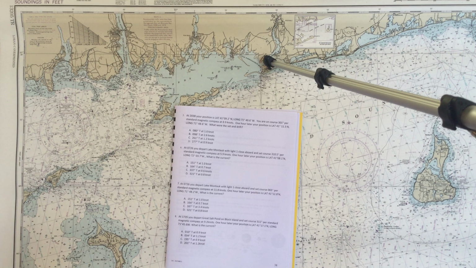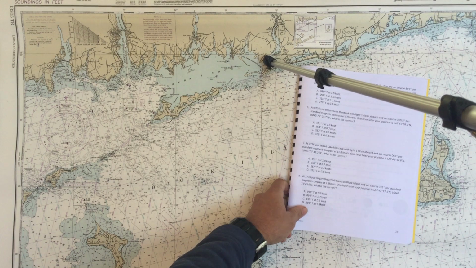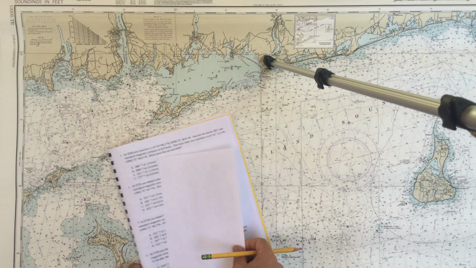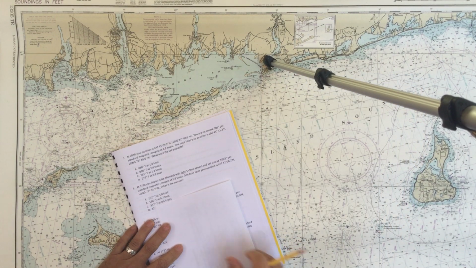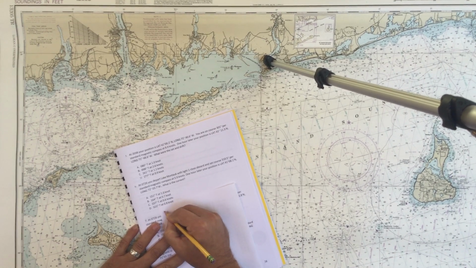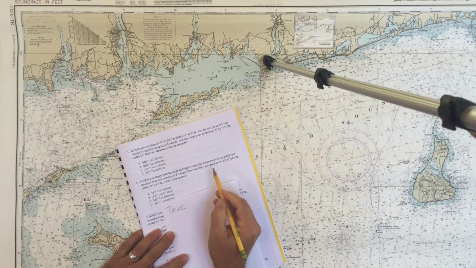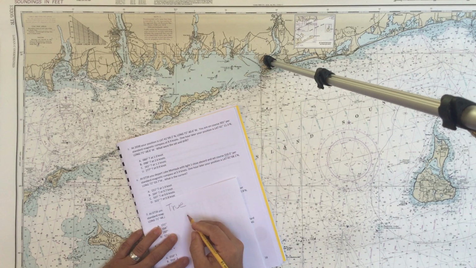What is the current? Okay, they really want to know what is the set and the drift. That's just another way of saying what is the direction of the current. So as we have done in all the other problems, let's start by writing a few keywords like true. Why true? To remind ourselves to take the heading that they gave us, 310.5, and turn it into a true heading.